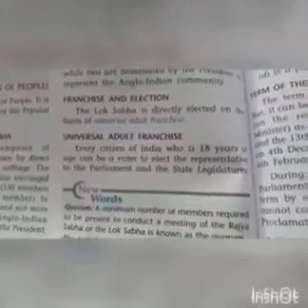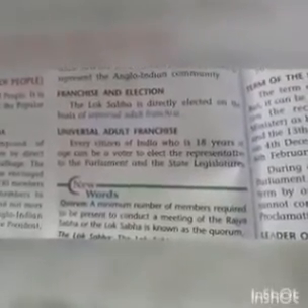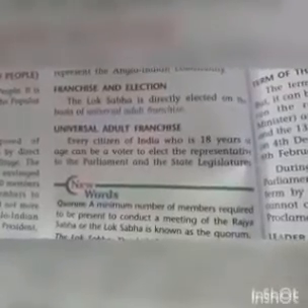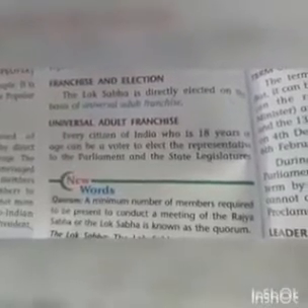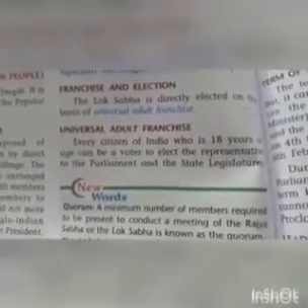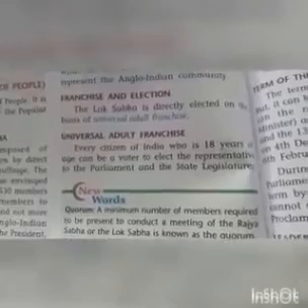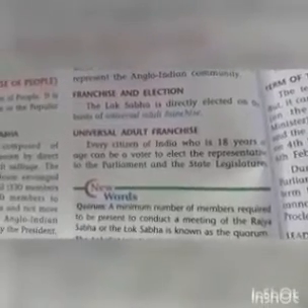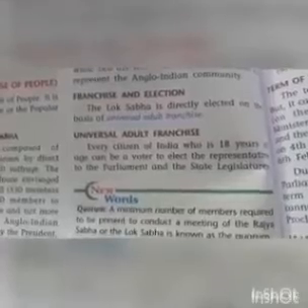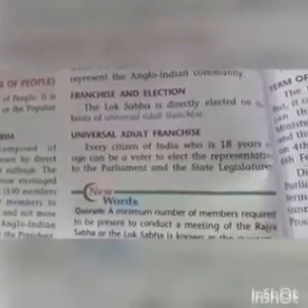Universal Adult Franchise means the person who is 18 years or above can vote in elections, because he or she is a voter of that country, of that constituency, and has the right to vote to elect the representative to the Parliament and the state legislatures. If the person is 17 years and 11 months only, then he or she is not a part of Universal Adult Franchise, right?